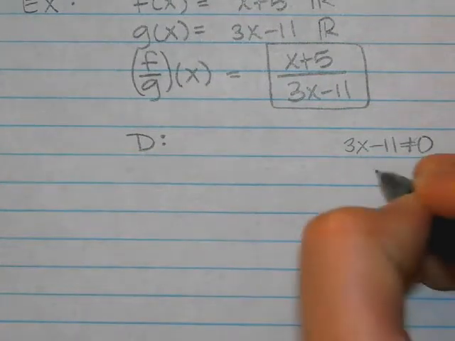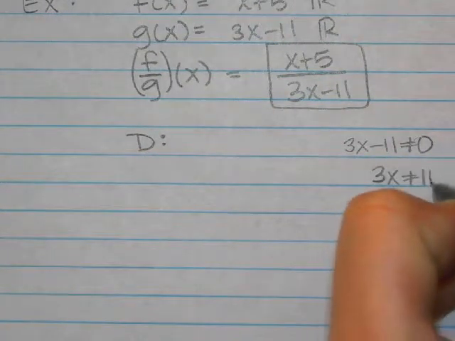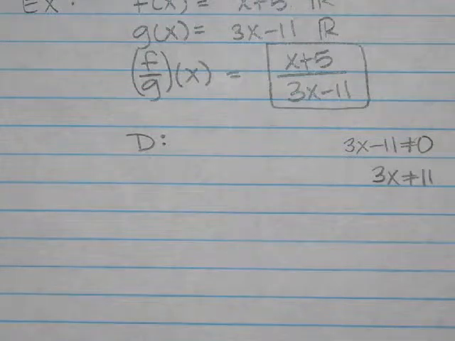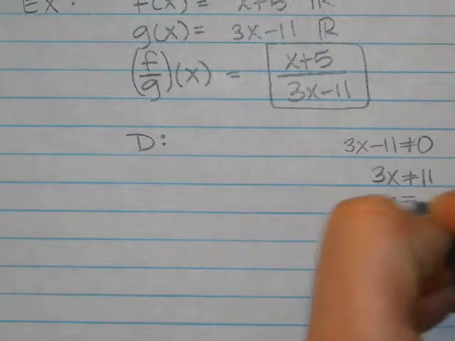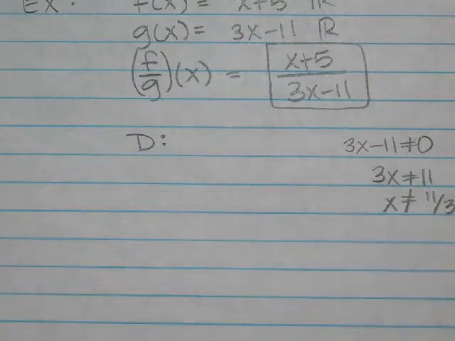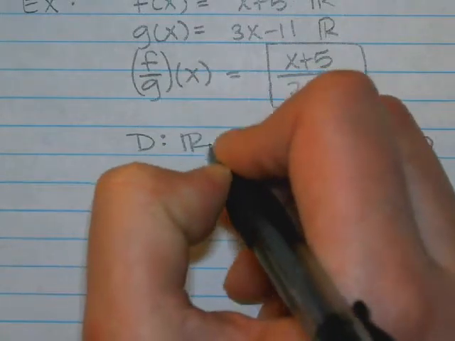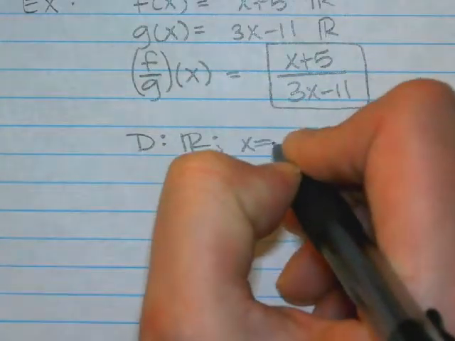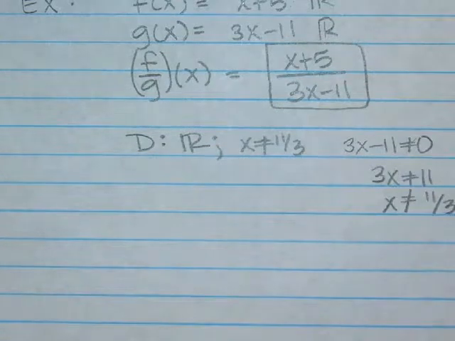Plus the 11, so 3x cannot equal 11. And then what should we do? So x cannot equal 11 thirds. So you can write all real numbers, but skip 11 thirds, if you like that notation.